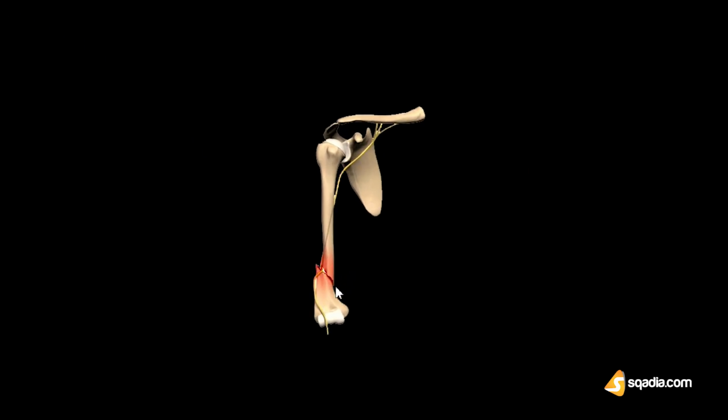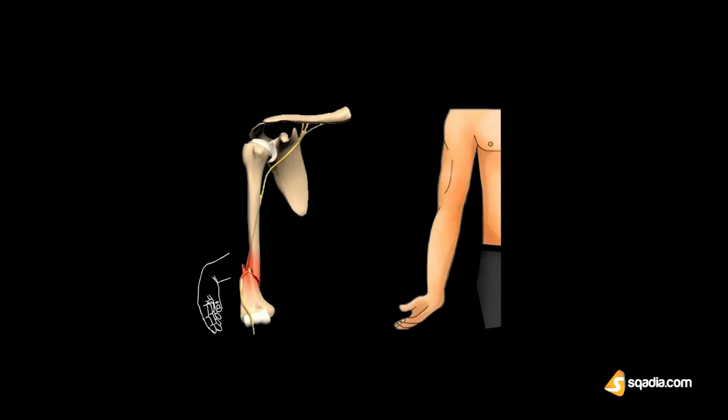A mid-shaft fracture in a patient may result in damage to this radial nerve, which is a common type of injury related to the shaft. It presents as a wrist drop in patients in which the arm is adducted and pronated. Now, this condition is funnily known as the waiter's tip, as the position is similar as if the waiter is discreetly asking for a tip behind the management's back.